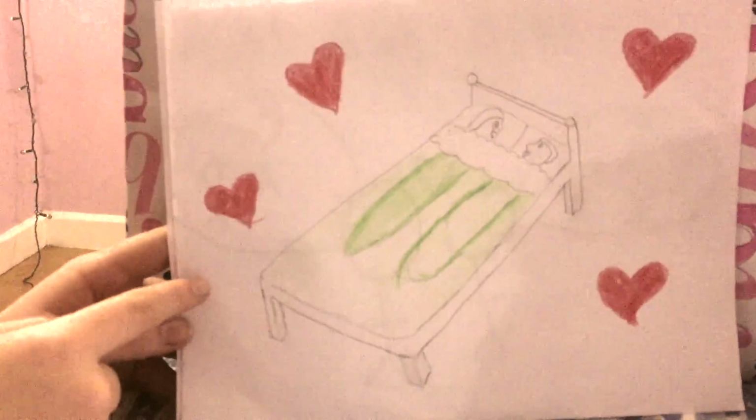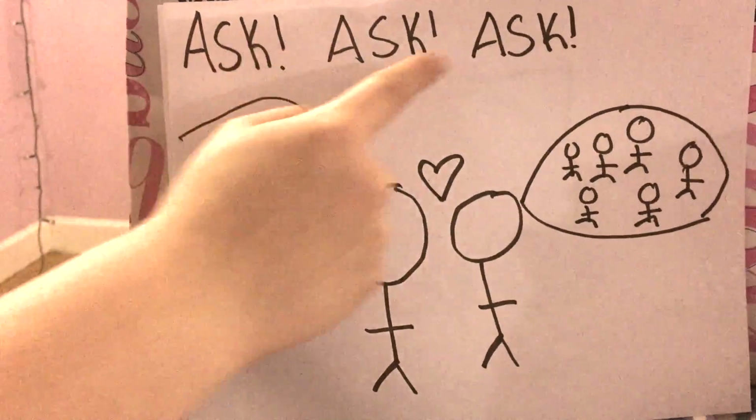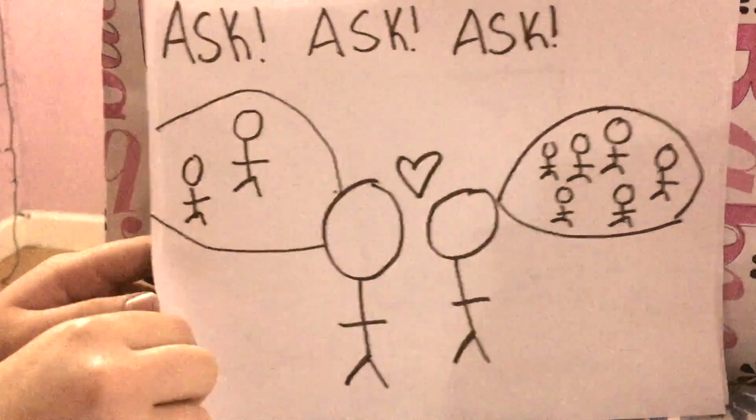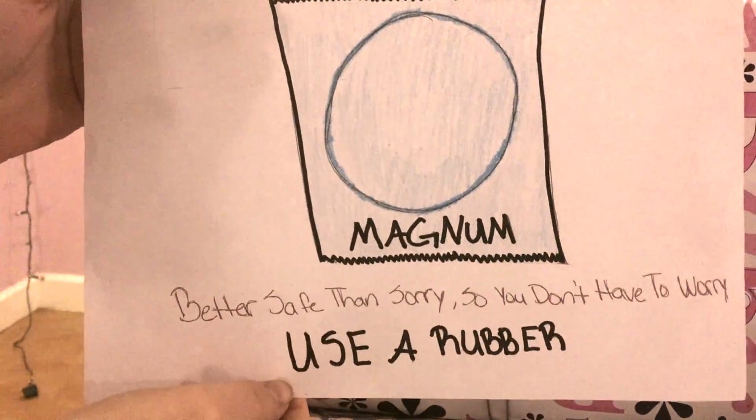Sex accounts for 75% of the transmission of the disease. Ask your partner if they have this disease, because every person that your partner has been with, you have also been with. Better safe than sorry, so you don't have to worry. Use a rubber, kids.